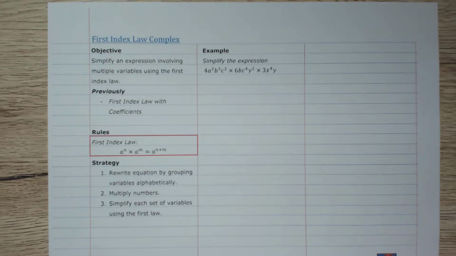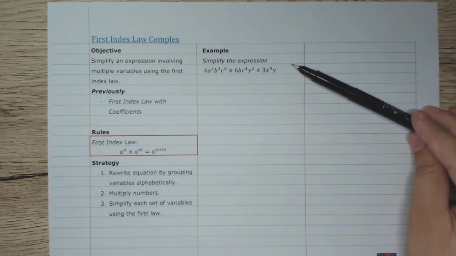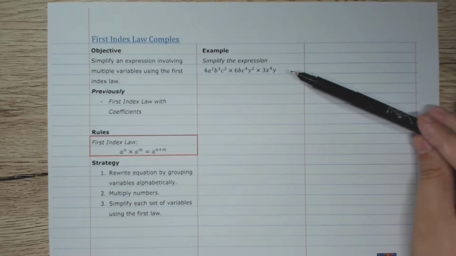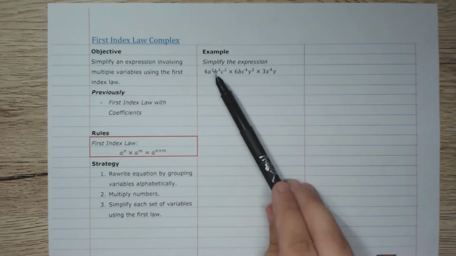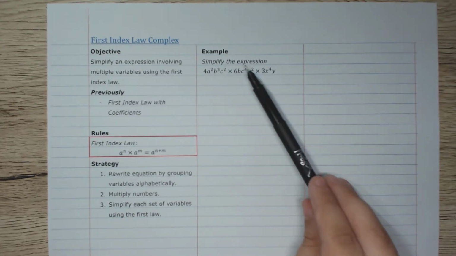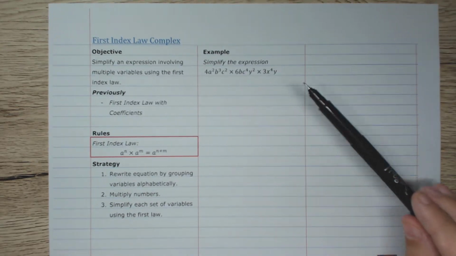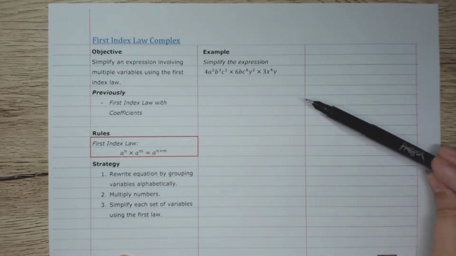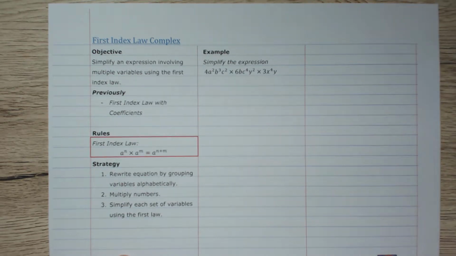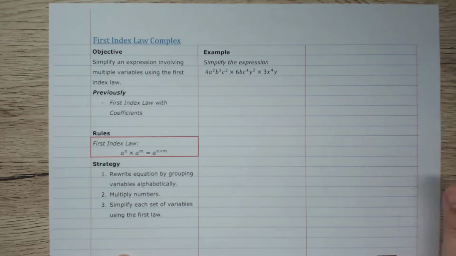Hi, this is Mr. V, and in this video I'm going to show you how we can use the first index law to simplify a rather complex expression. This expression here can be completely solved using the first index law, but it's massive, it's really big, it's got lots of numbers and variables and different powers involved, so it looks really complicated. But when we break it down step by step, it actually becomes quite easy to solve. So let's give that a crack.